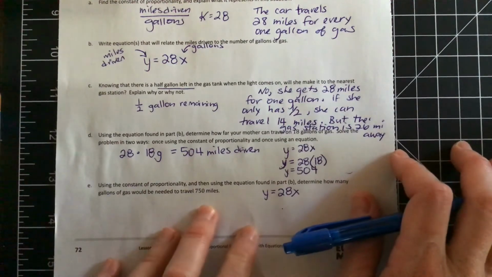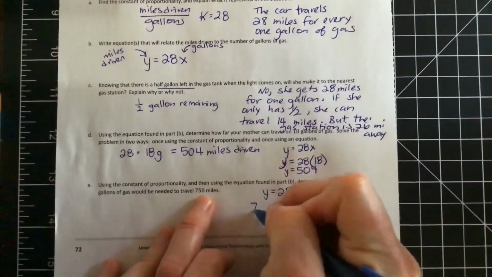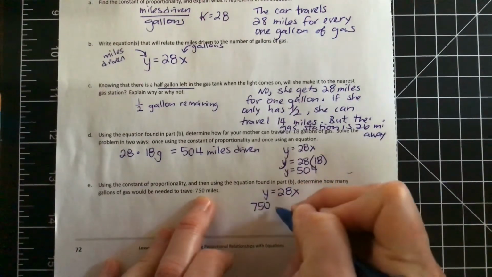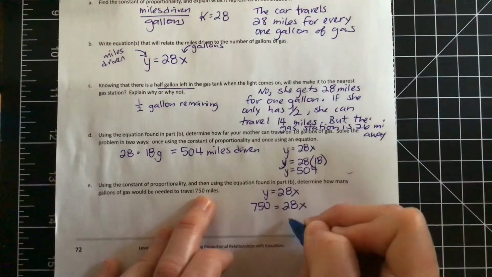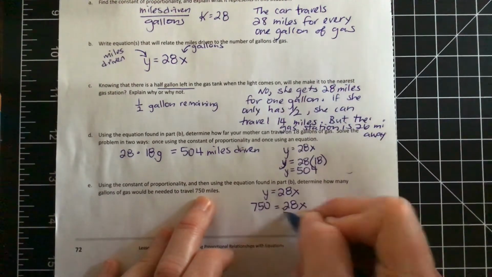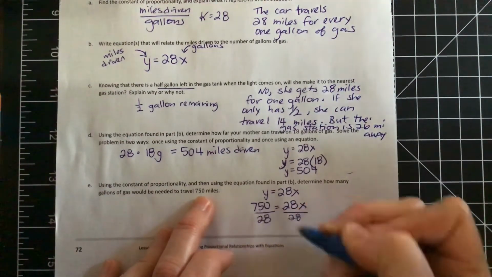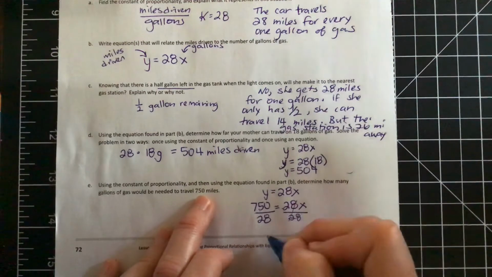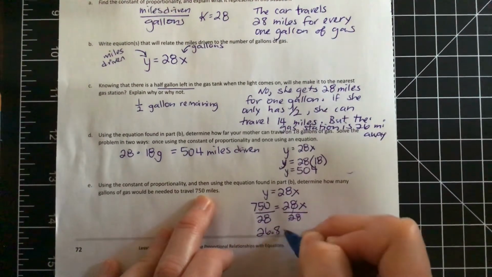And now we know the miles is 750, the miles is y. So 750 miles equals 28 times x, which is the gallons. To find out the gallons, you could do a one-step equation, divide both sides by 28.